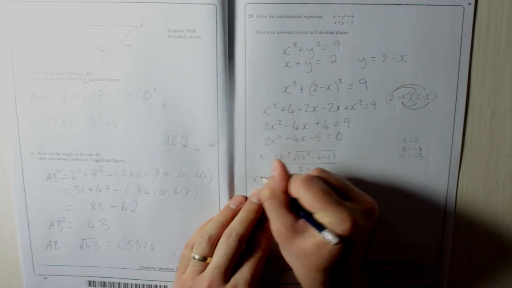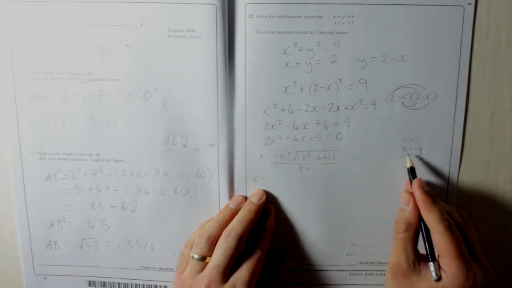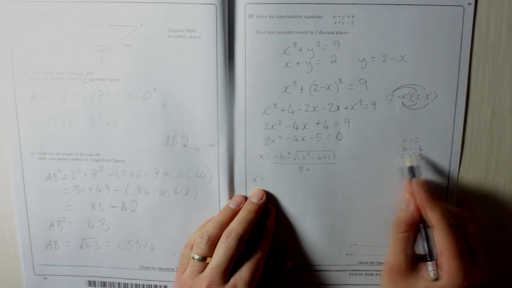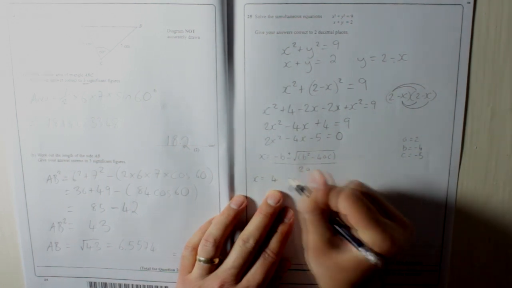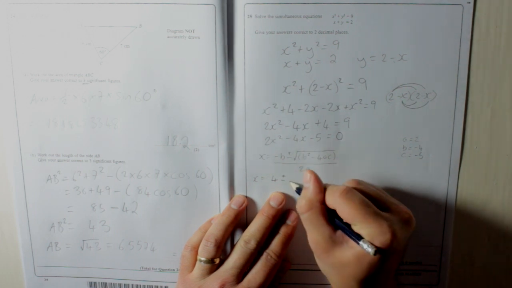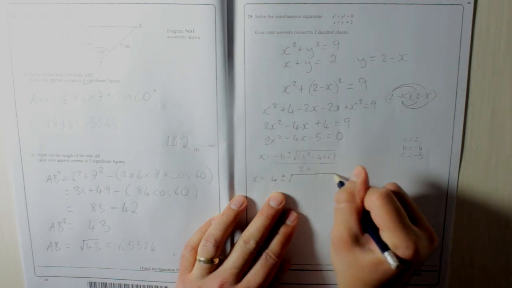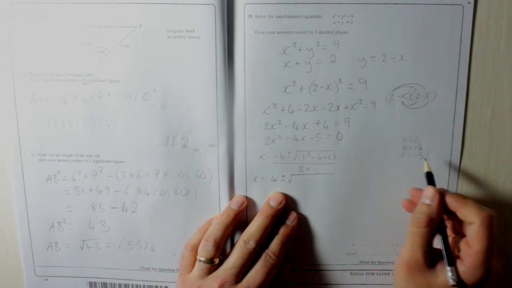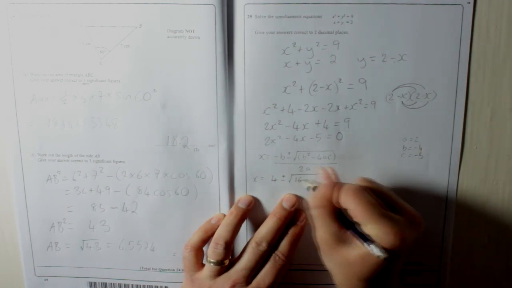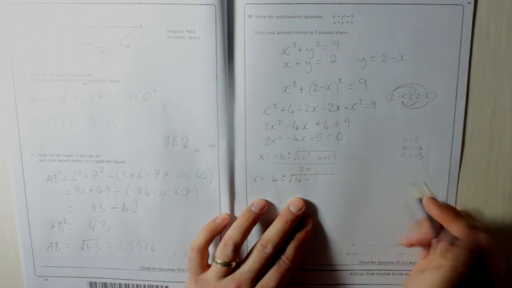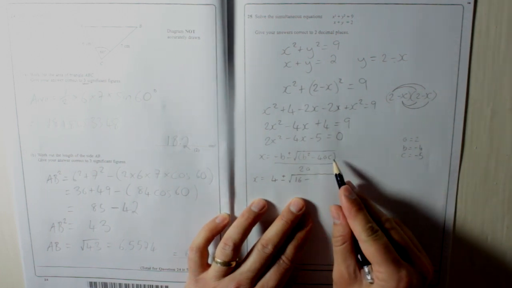So, x equals minus b. Now b is minus 4, so minus b is minus 4, so it's positive 4. Plus or minus square root b squared, so that's minus 4 squared. Minus 4 times minus 4 is 16. Take away 4ac.